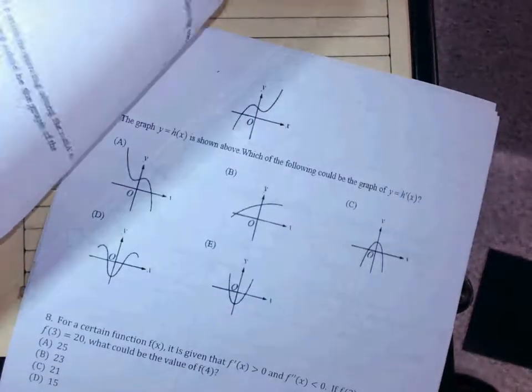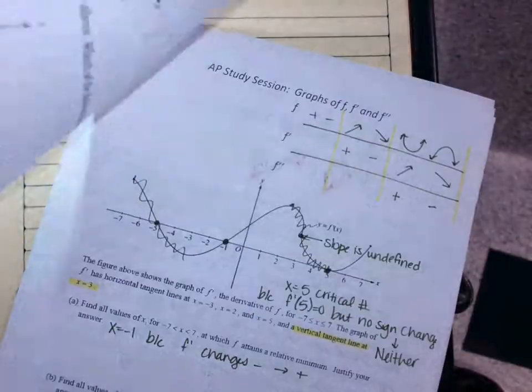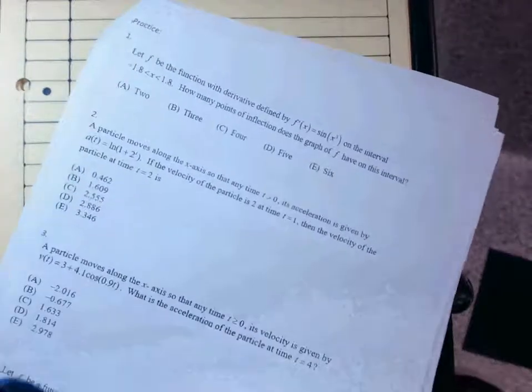Alright, so the last ones left are just for you to practice on your own for fun. And then you can check your answers whenever you want. Good job.